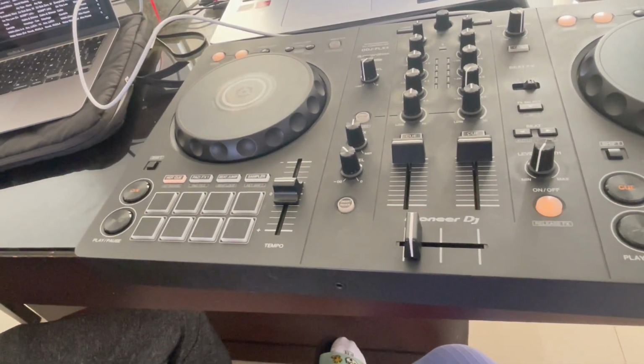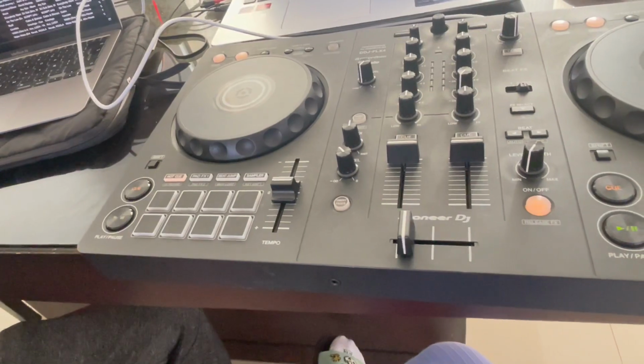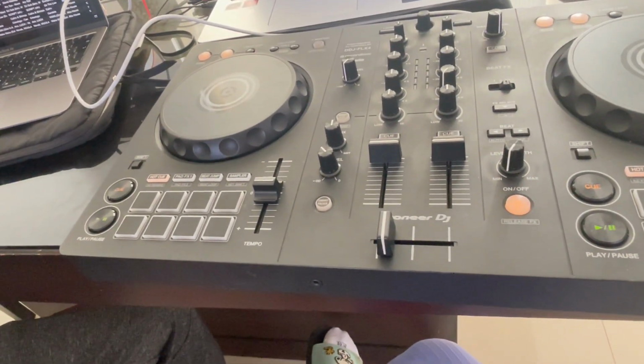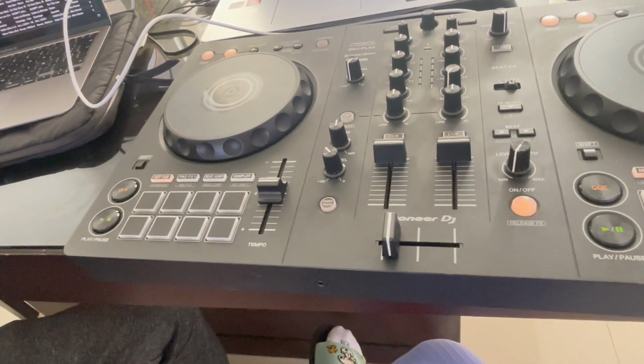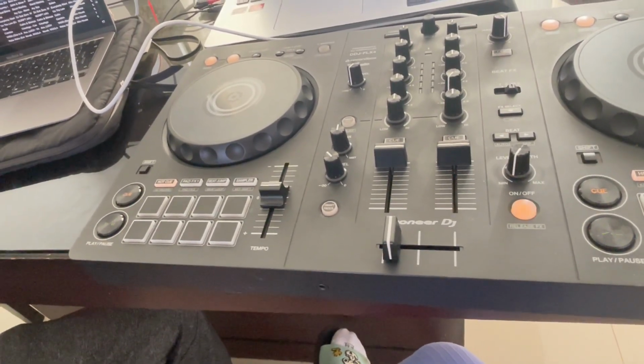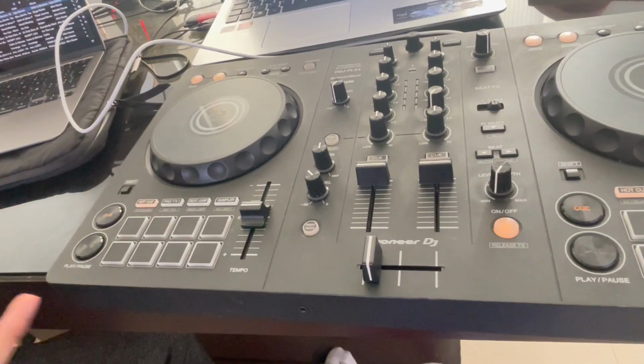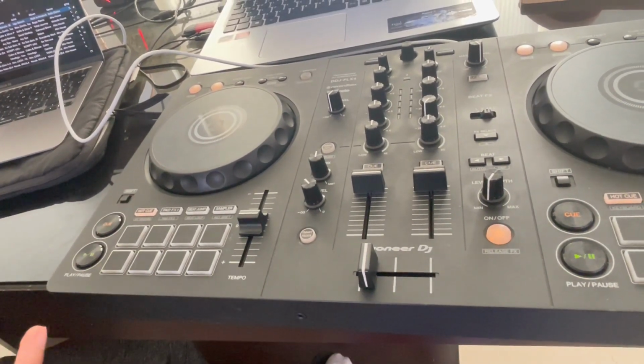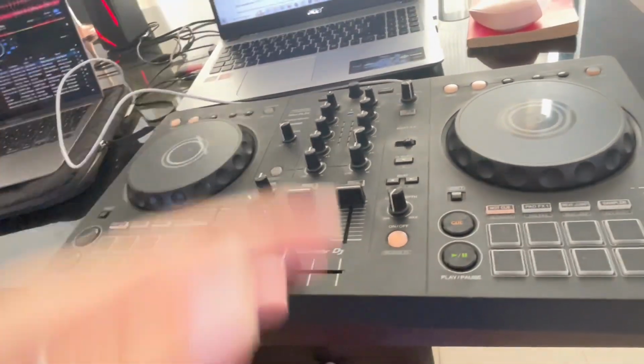That's up to you. It's mostly the song that you want to introduce, because the one that is playing has priority to keep its tempo.